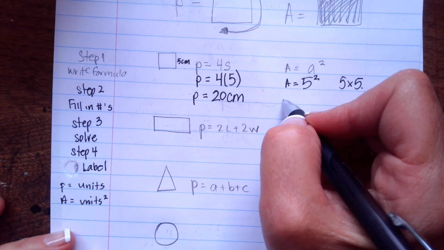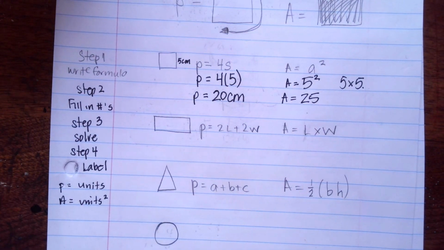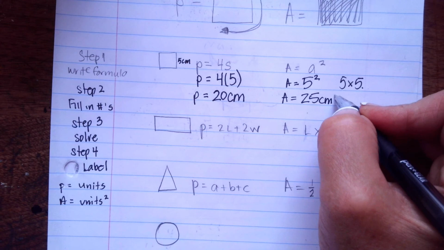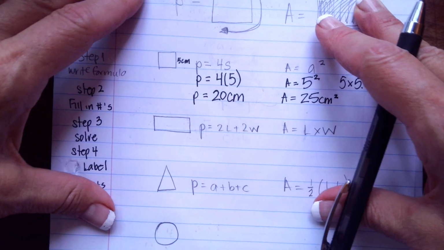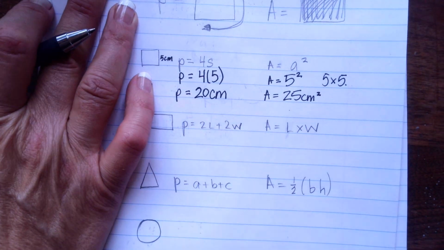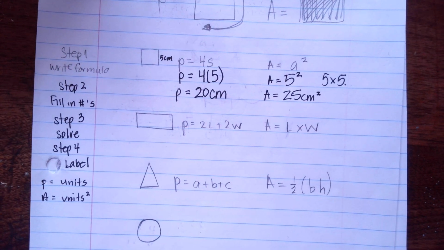Yep, so A equals 25, and then what are my units? Centimeters? And then, because it's area, it's centimeters squared, right? Okay. Let's shut this window. It's making a breeze. Okay, so that is how you do perimeter and area of a square.